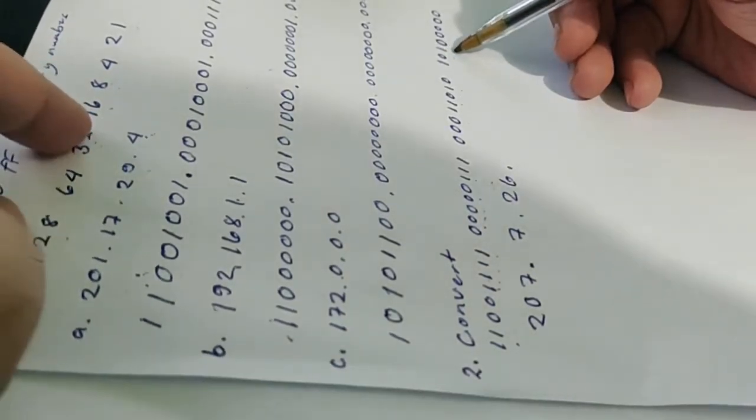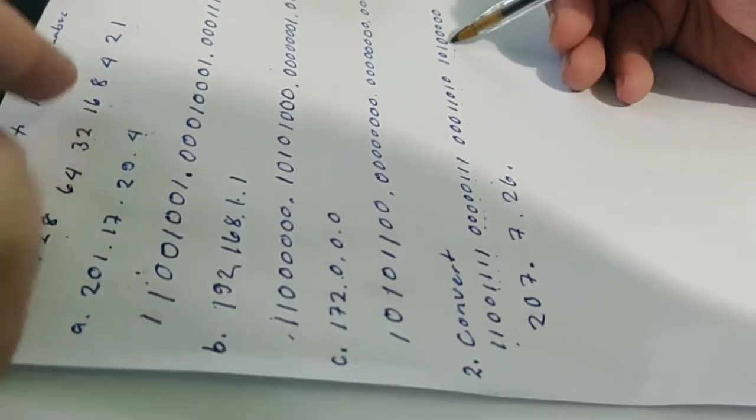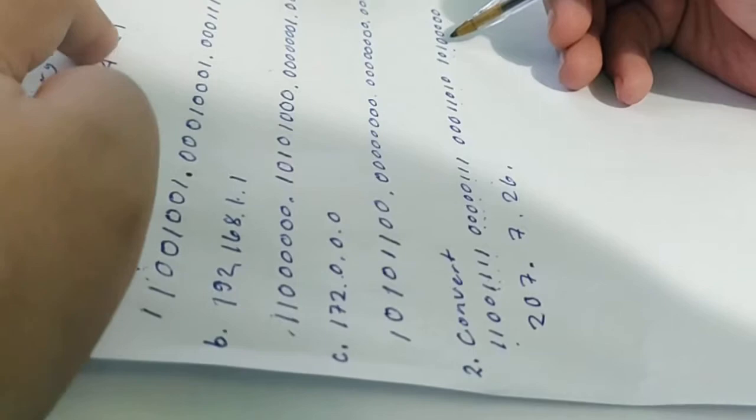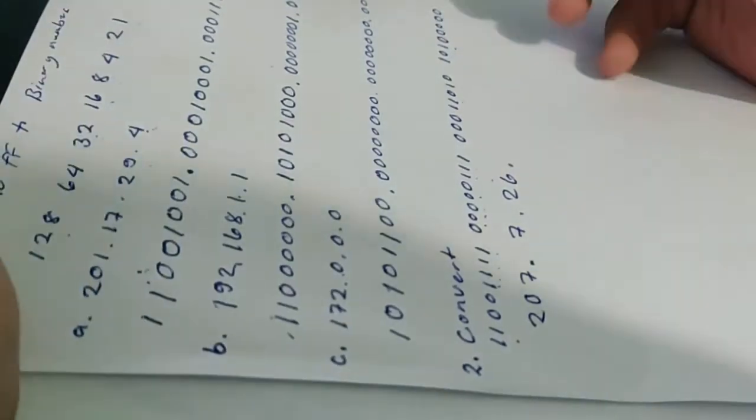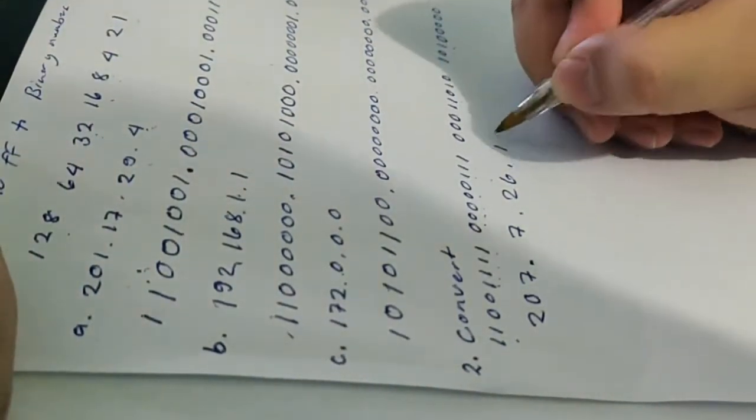So 128 plus 32 is 160, and then 16, 8, 4, 2 and 1 are off, so it's 160.